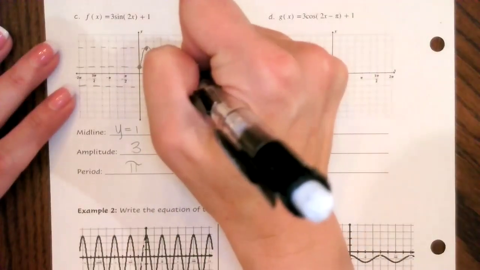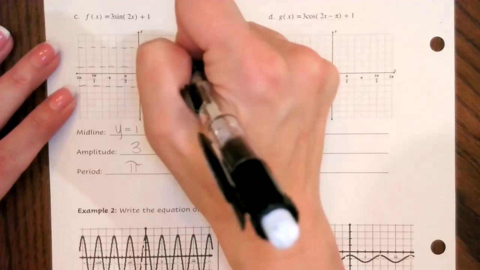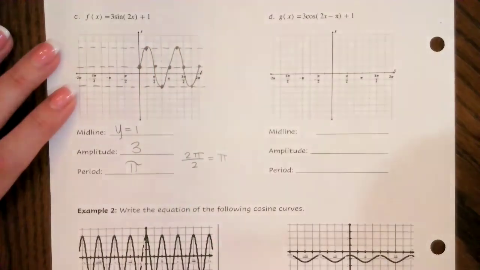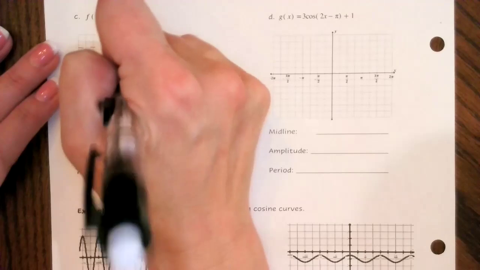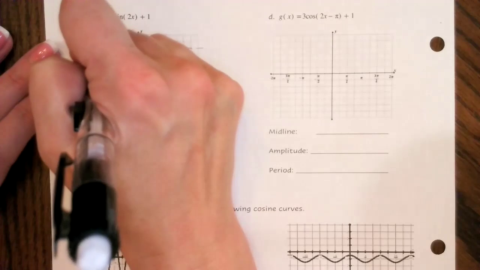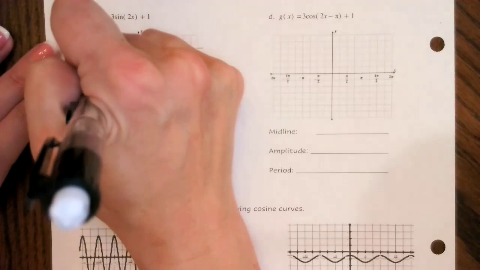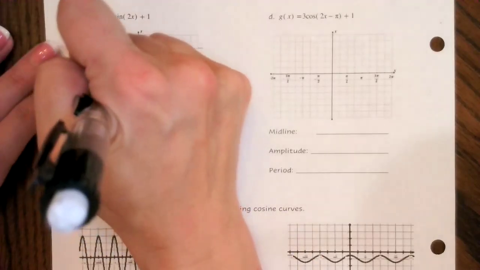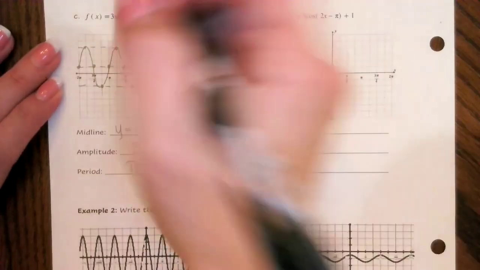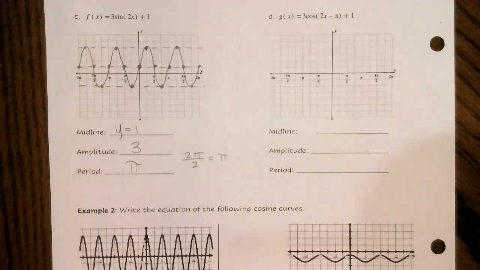So 2 more units, I'll be here. 2 more units, I'll be back. And we would do the same thing the other way. And so there's my full graph. On the quizzes or tests, you need to be able to graph at least 2 to 3 cycles for us to give you all of your points.